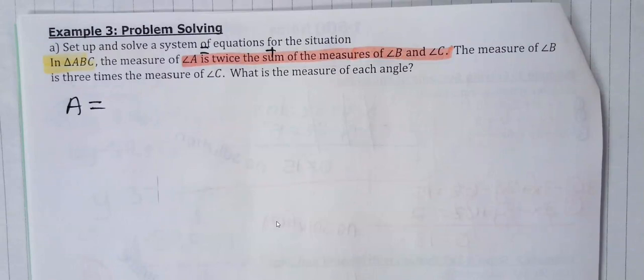Okay, so it's twice the sum of the measures of B and C. Can anybody raise your hand? Like, tell me how you would write that. Twice the sum of the measures of B and C. How could I write that as the rest of that equation?